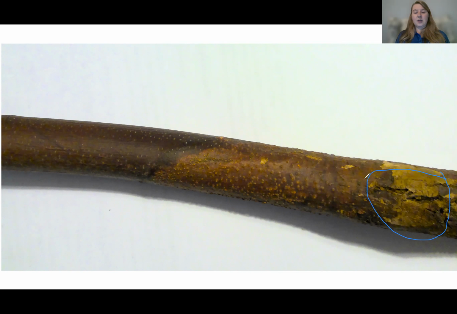So you can see that as you move this way down the branch, we end up in this space where we have a really interesting transition zone. So this is kind of the edge of the disease right here, where we can at least see symptomatic tissue. Now, the disease has probably already moved back further into this branch. So it would be really important when we make our pruning cuts that we really look at where we want to make that cut.